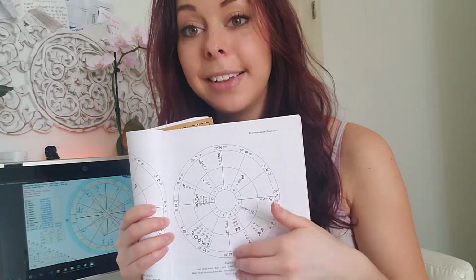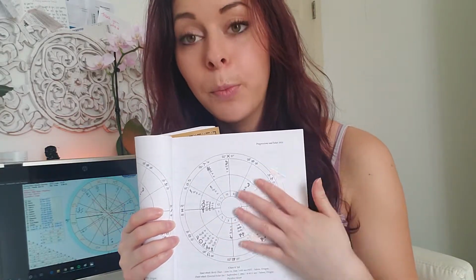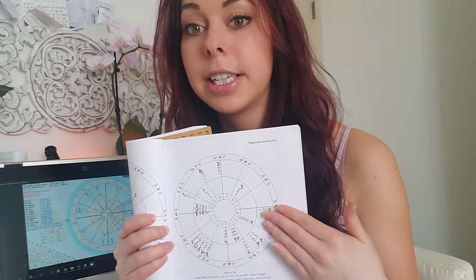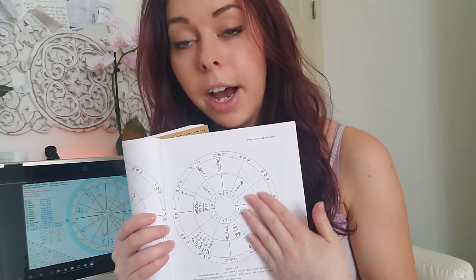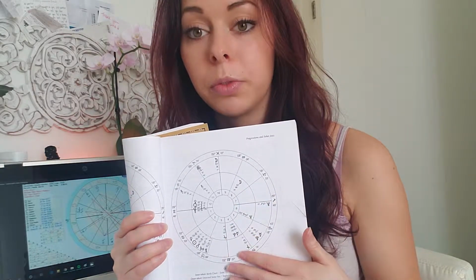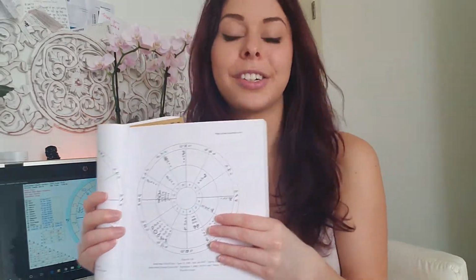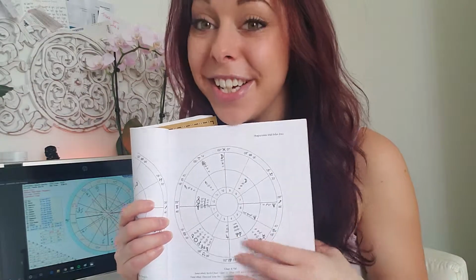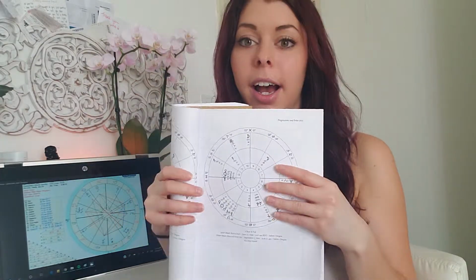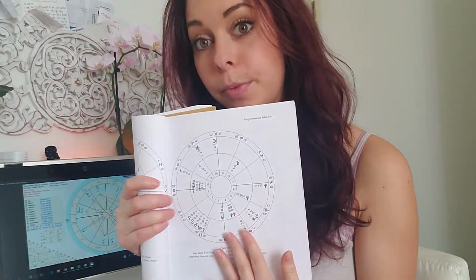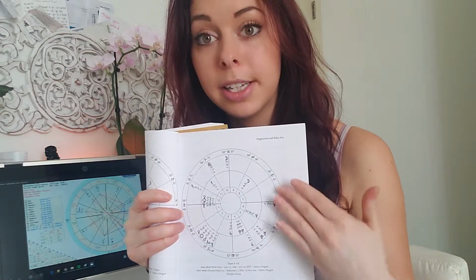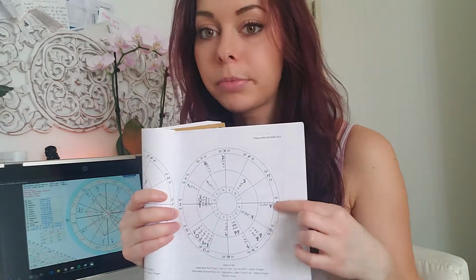Now, passing the IC line, this is like when puberty starts, and this is our young adulthood phase. So whatever signs are ruling these houses, or actually not ruling, but teaching these houses, that is going to determine the phase that you're sort of going through.